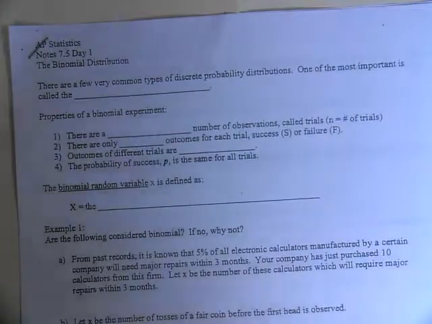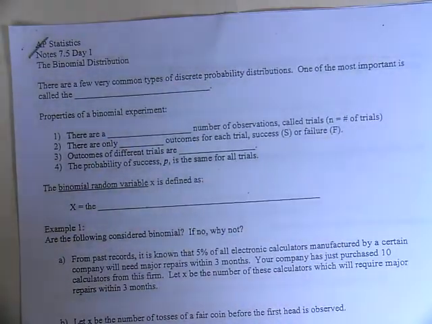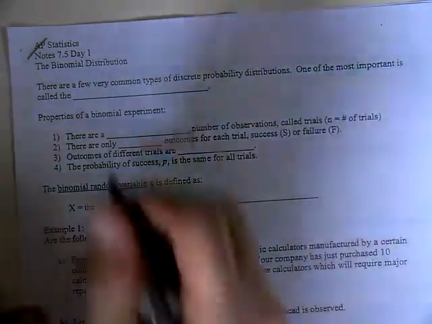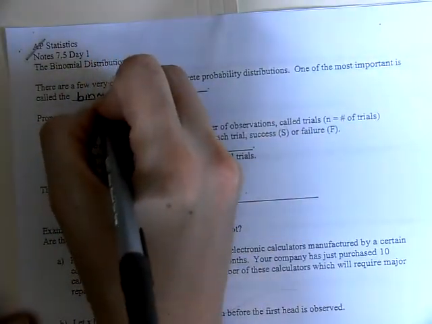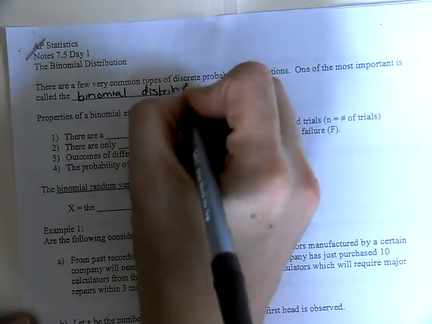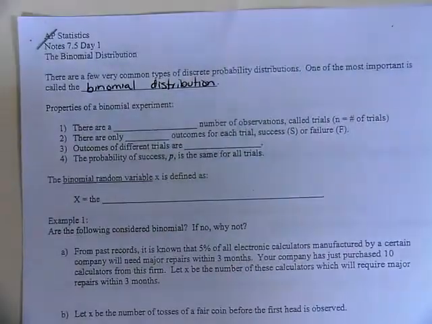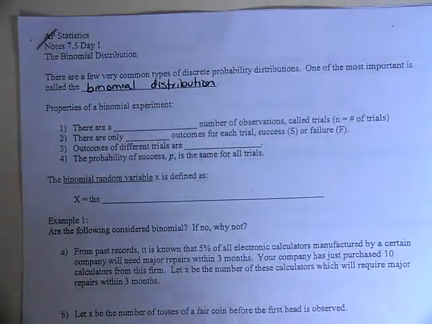So there are a few common types of discrete probability distributions. One of the most important that you should know is called the binomial distribution. So we're going to talk about binomial today, and then we'll do geometric tomorrow.